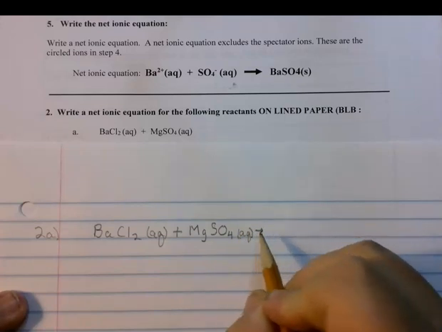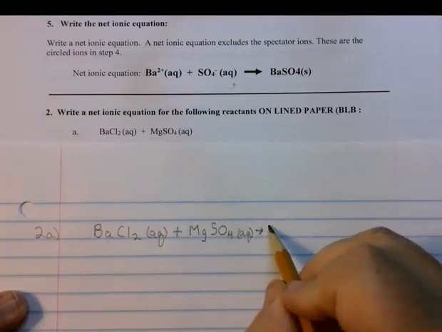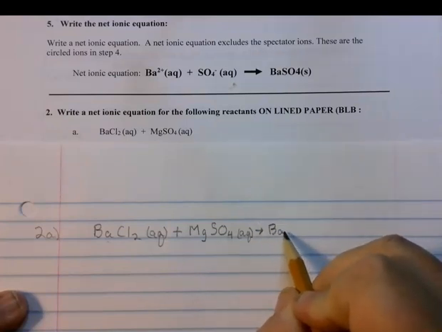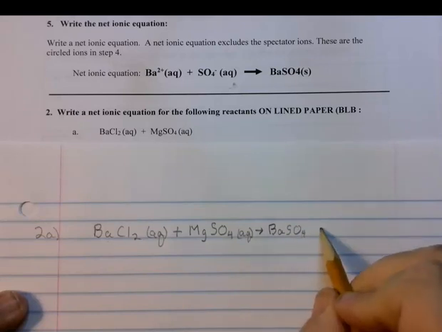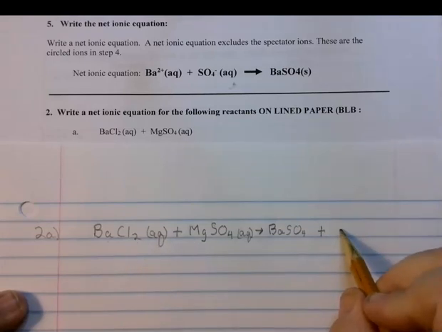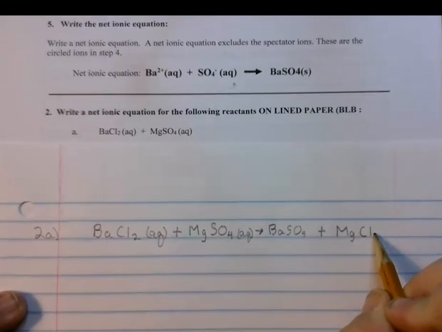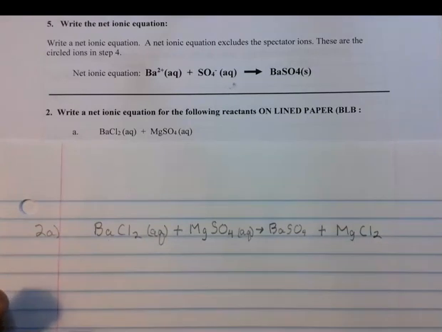So what do we do first of all? First of all, we switch the cations with each other, so we end up with barium sulfate. And let's pretend like we don't know whether that's soluble or not. And then we have magnesium chloride. All right, so we go to our solubility rules. That's the next step.